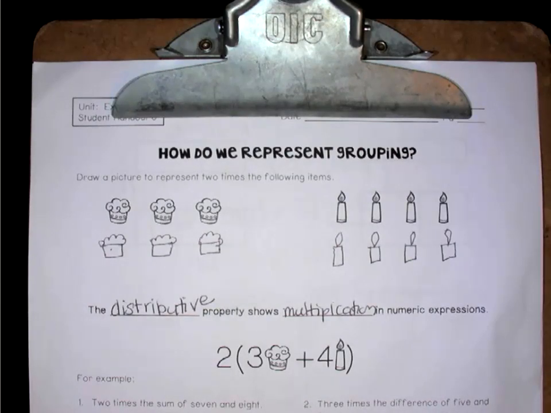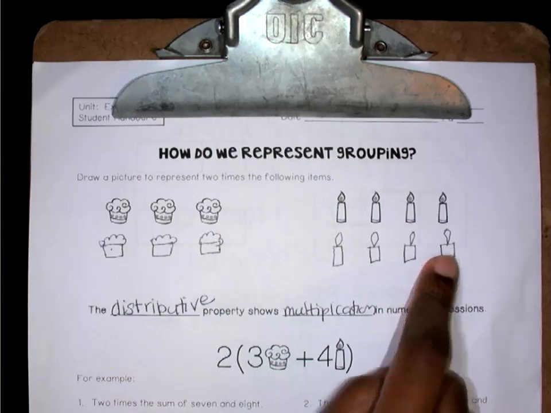Okay, we're back with expression, student handout number 6. How do we represent grouping? And this is where we're going to start to use the distributive property. The first section I've kind of already done for you, but we're going to work through it anyway.